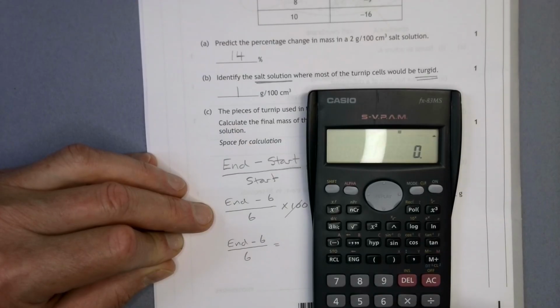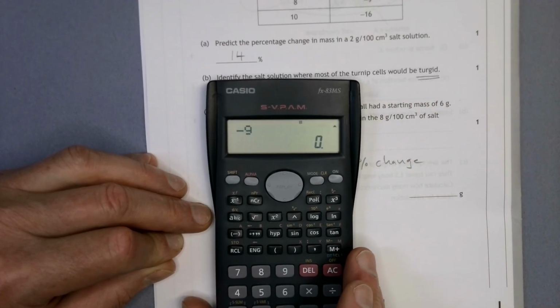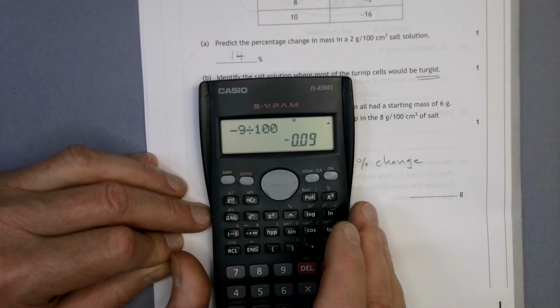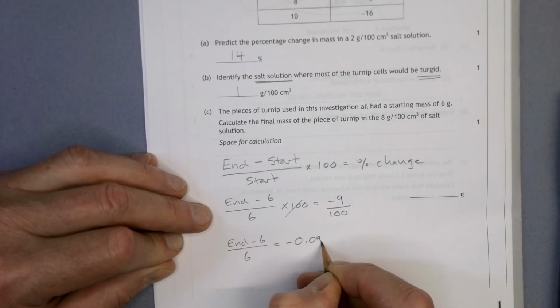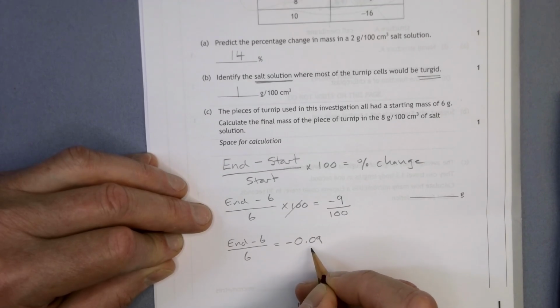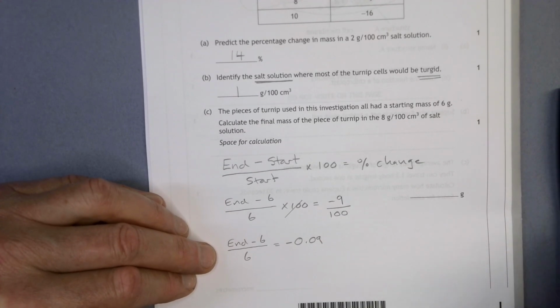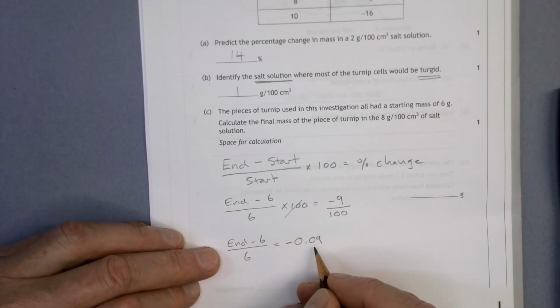So minus 9, make sure you put your numbers in. Let's just check that's visible under my light. That's a good spot for it there. Minus 9, make sure you put your negative in. Divided by 100 equals minus 0.09. Minus 0.09. Very easy to forget that 0 and make it 0.9. Especially if you do it in your head. Some people will just make that 0.9 rather than 0.09. Okay, so we're good to go.